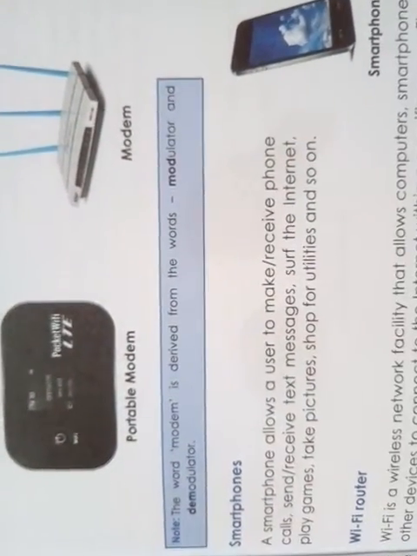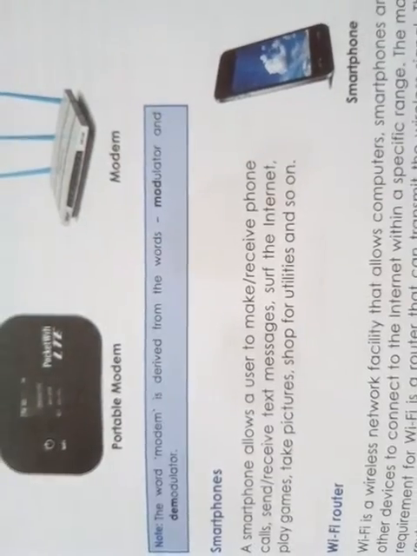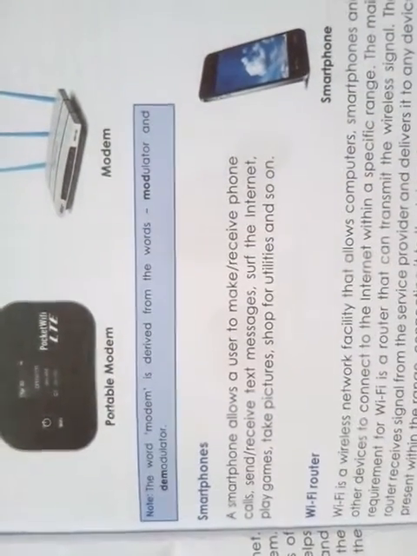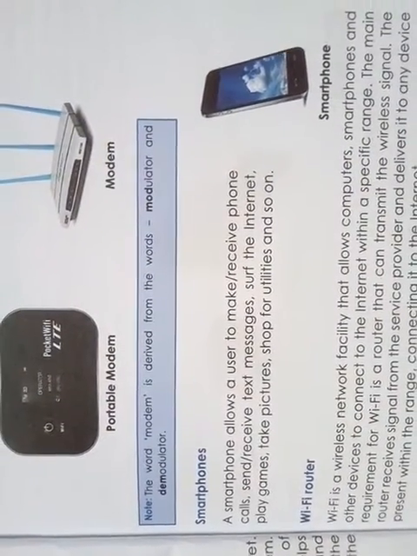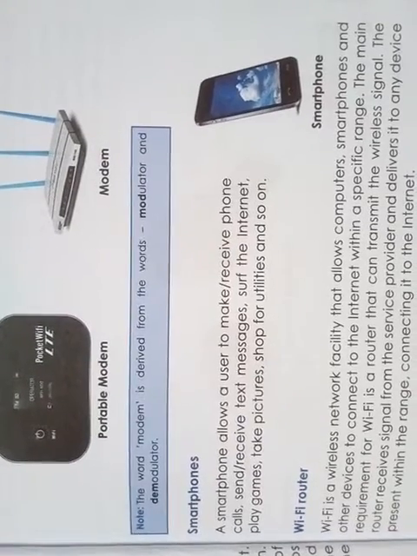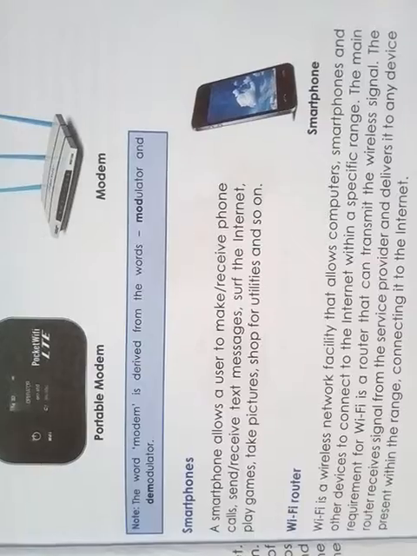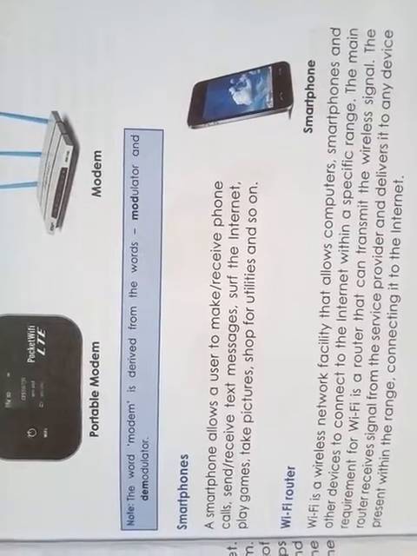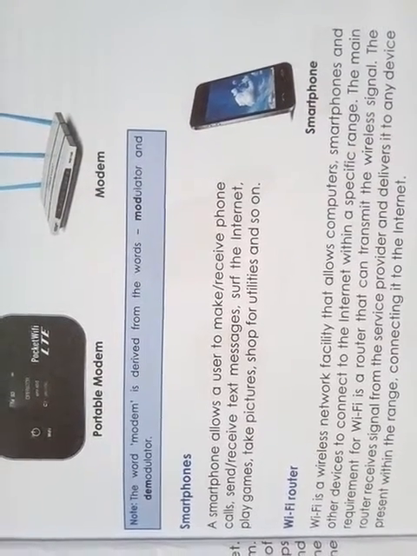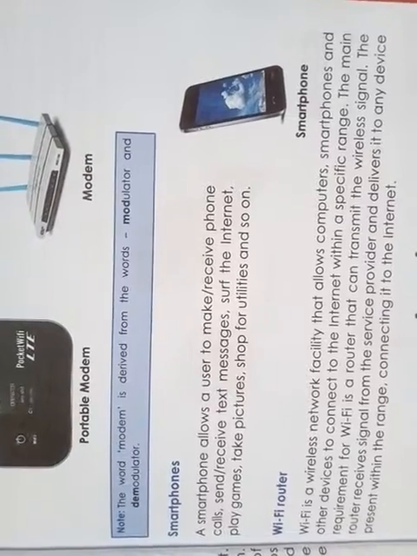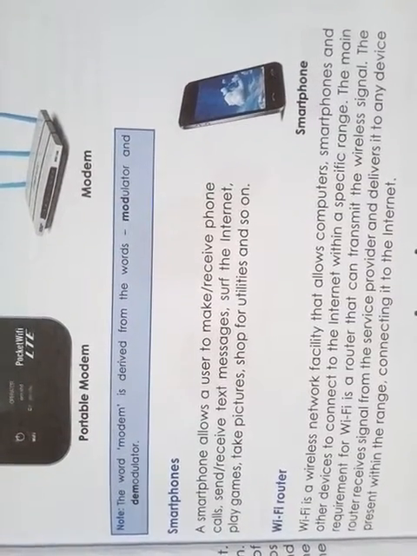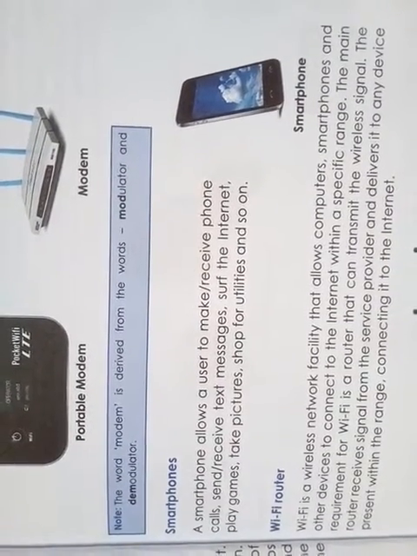Smartphones allow a user to make and receive phone calls, send and receive text messages, surf the internet, play games, take pictures, use utilities and so on. Now we are using smartphones for teaching, and smartphones have now become textbooks for us, and they are the teachers for us.